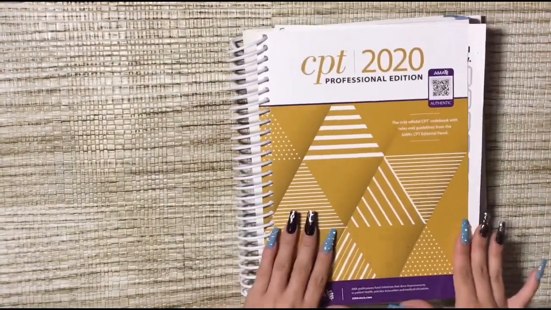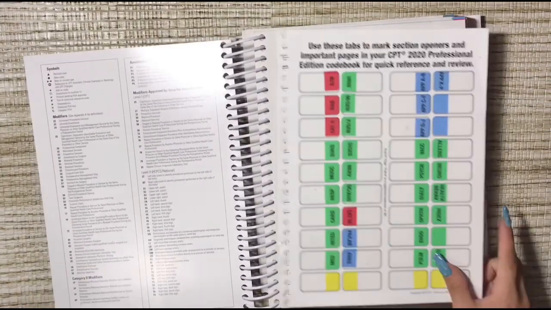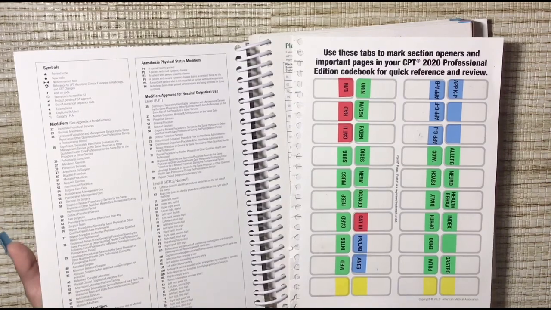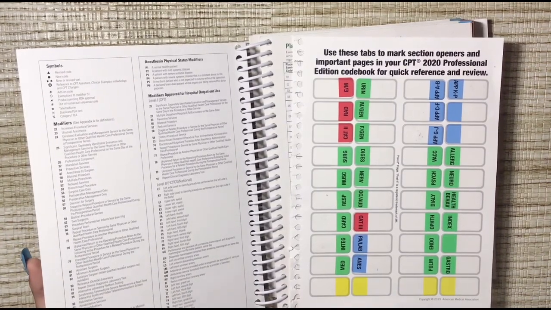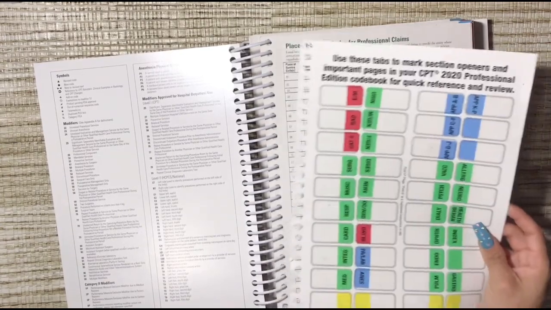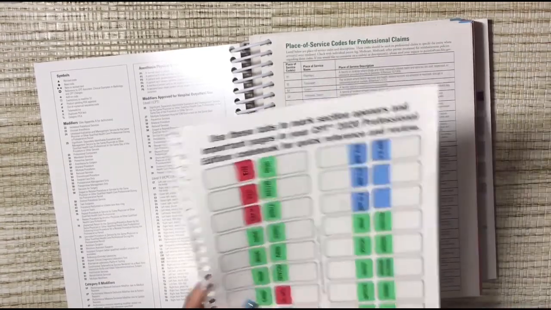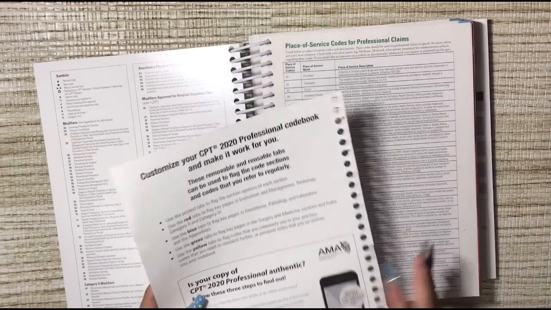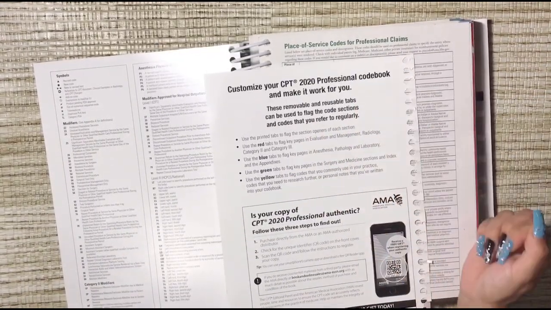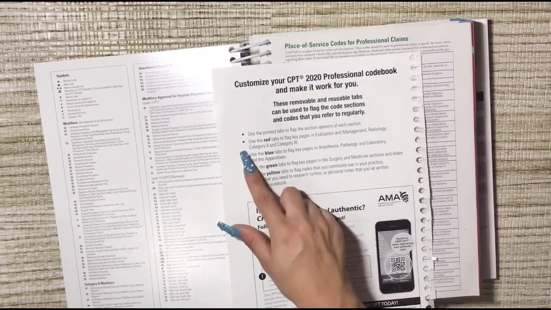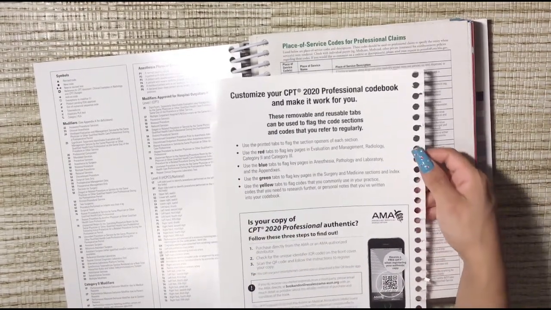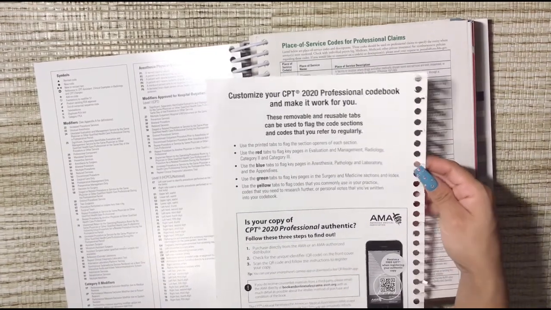As you open your CPT Professional, I really have come to love this front cover as it's a quick reference for you all. Then on this side, I actually tore this out already to get ready for this video, but this is attached in your book. And then on the back here, it talks about how to customize your code book. So you use the printed tabs to flag the section openers of each section.